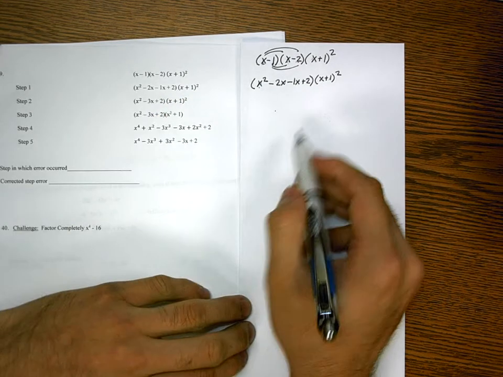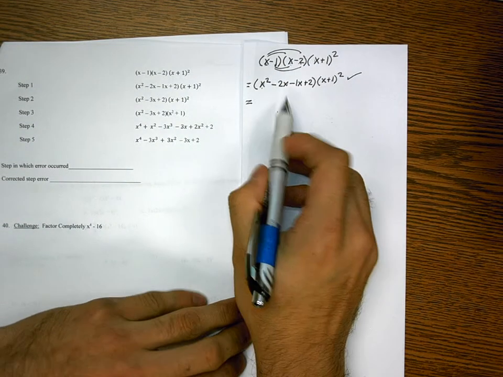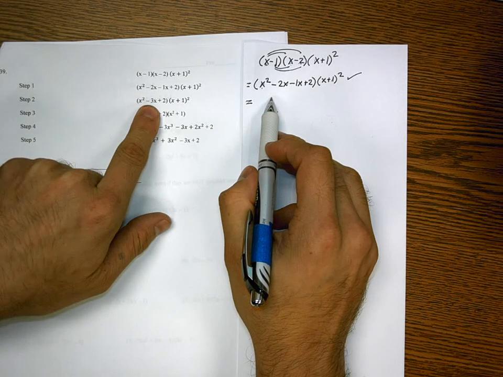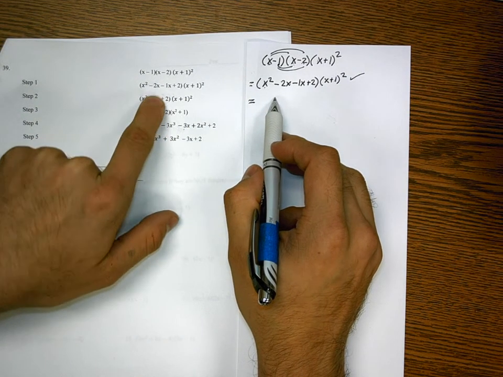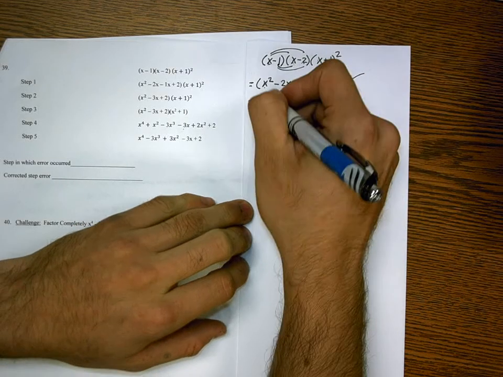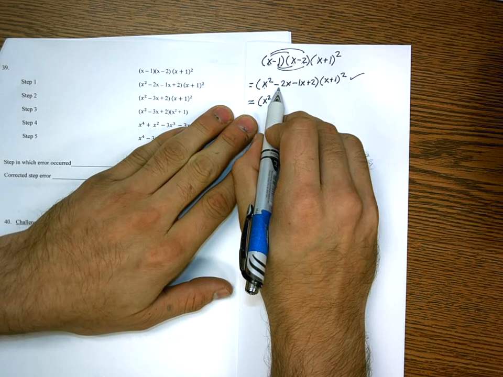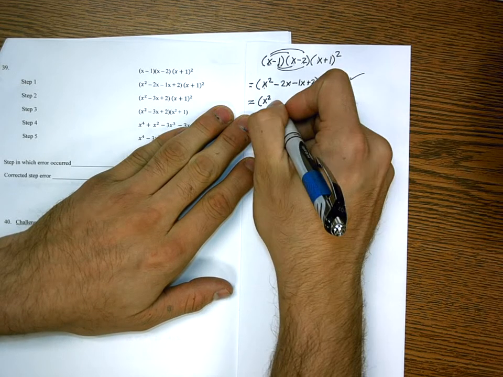Let's look at what they did on step 2. They went from 4 terms to 3 terms. This is all the same, so they combined those like terms, is what it looks like. Okay, let's combine our like terms. That's where they made the mistake last time. So we have a negative 2x minus another x, so that's a total of negative 3x plus 2.